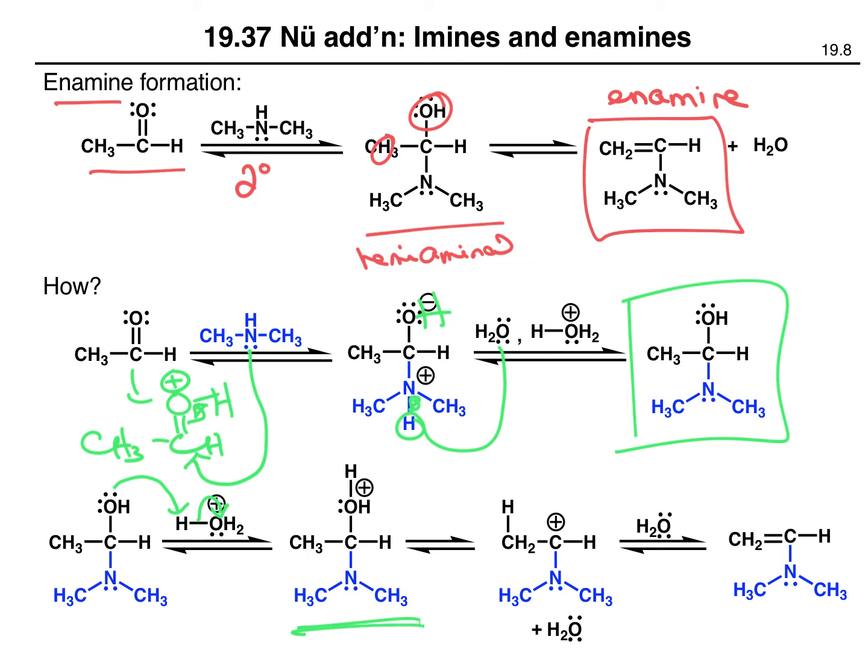So we're up to this species, and then water can leave, giving us this carbocation, which again is stabilized by resonance. But now water can grab off this proton, allowing these electrons to fold in here to form the double bond, giving us the enamine.